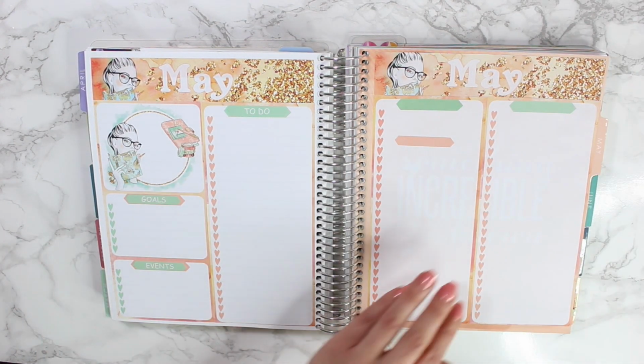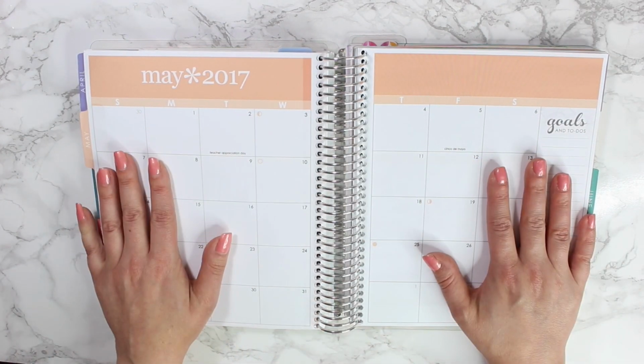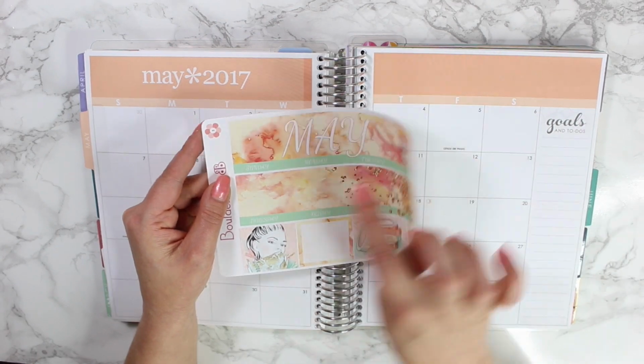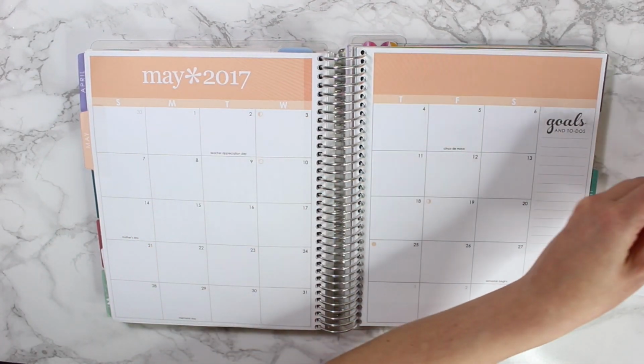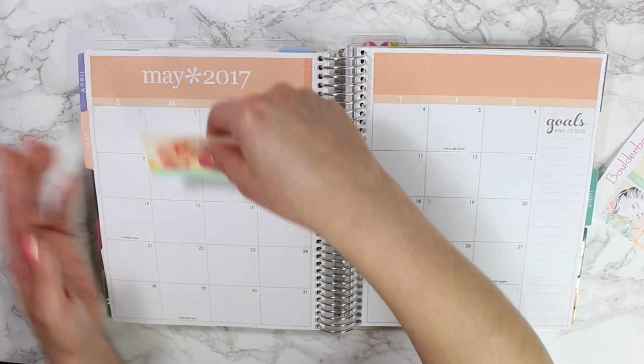So that is great. All right, let's go ahead and get started on the May monthly view here. I'm going to start by putting down the top borders as well. I just absolutely love the colors of May.